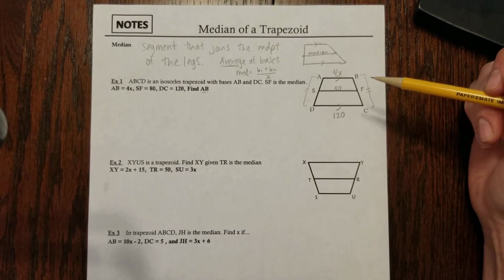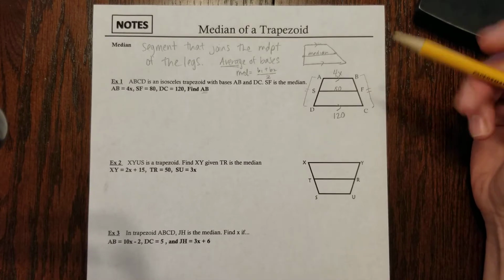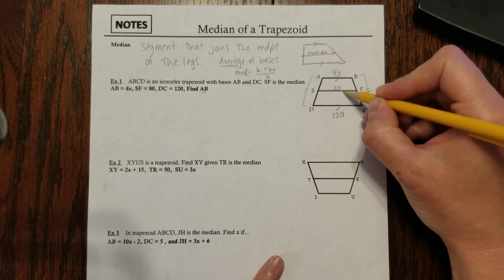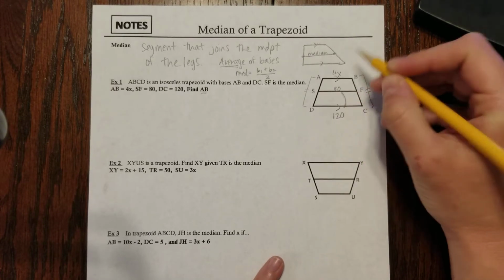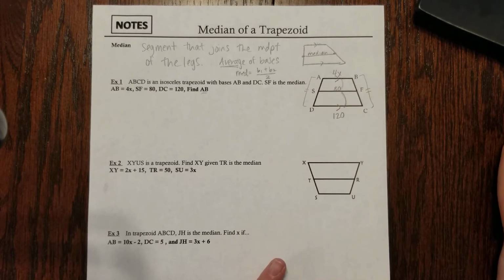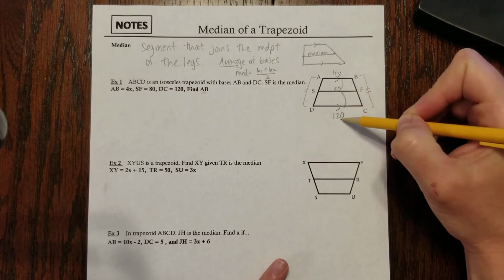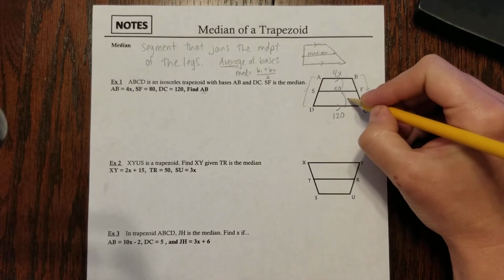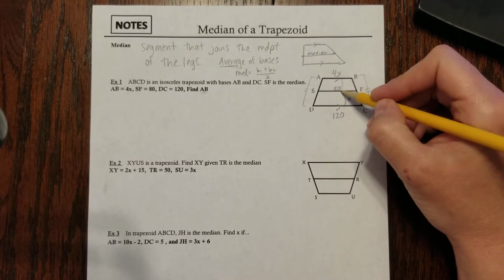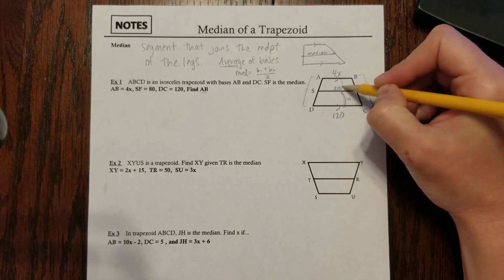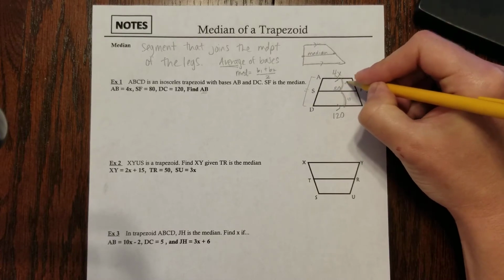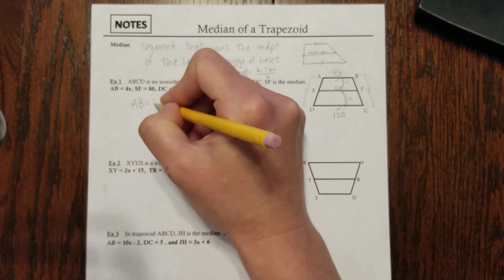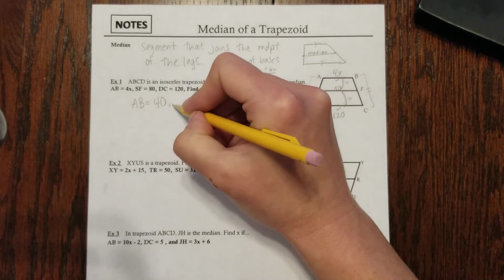So I'm just going to kind of play around with the numbers. You might remember from yesterday, or the Friday, whenever you watch this video, from the other trapezoids, that the distance here and the distance here will be the same. So how far away is 80 from 120? We can just do 120 minus 80. So this distance right here is 40. Well, if 80 is the median, then this has to be 40 away and that has to be 40 away. So 80 minus 40, that means AB should equal 40 units.